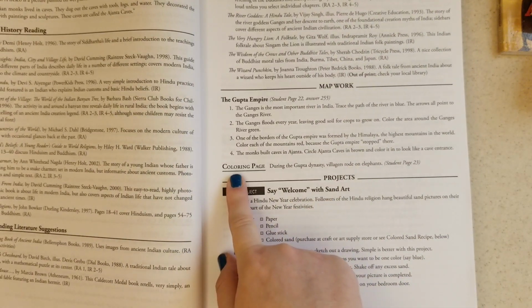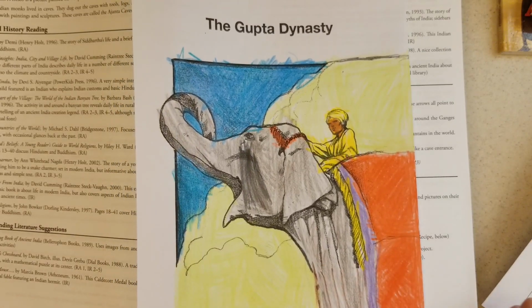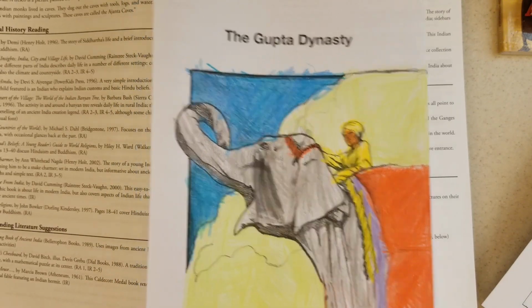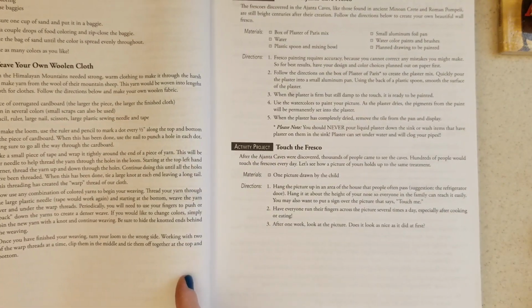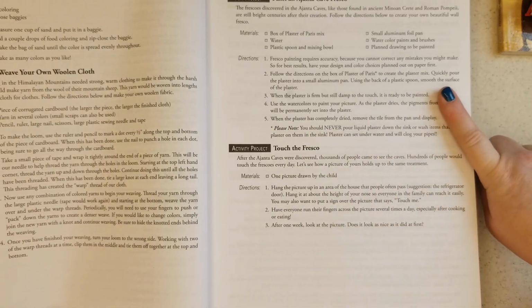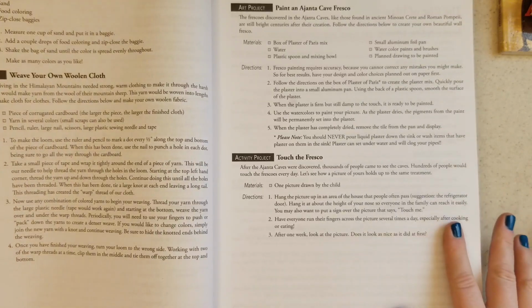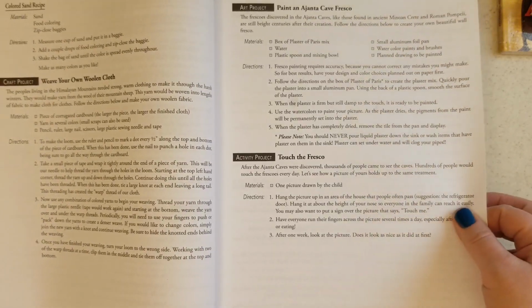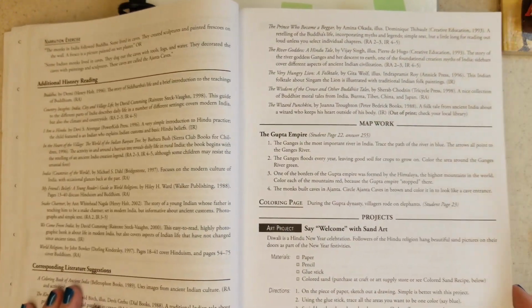Oh, I missed this. They have the coloring pages. The coloring page was on page 23, and those were the coloring pages that I put a washi tape on in the back. So this is what my daughter colored. Projects like this with art sand. They have weave your own woolen cloth, paint the Ajanta cave frescoes with plaster, or an activity where they're touching the fresco and showing signs of wear and tear. So those are the activities for India.